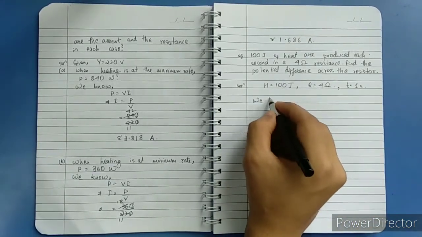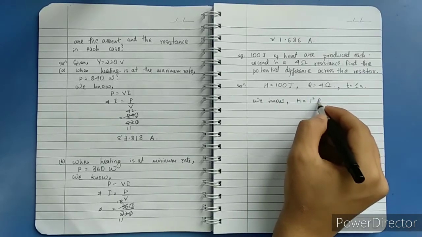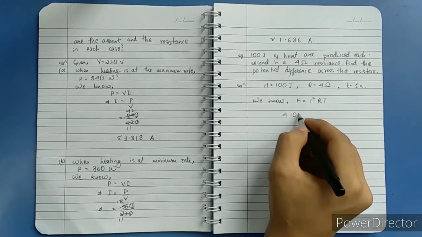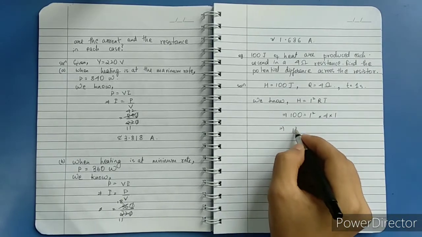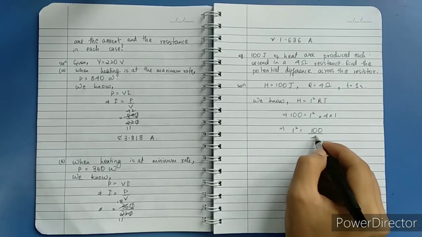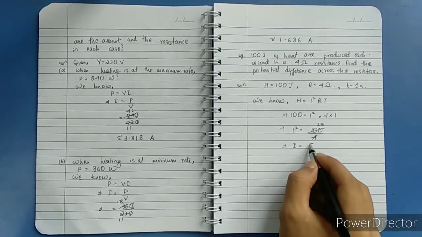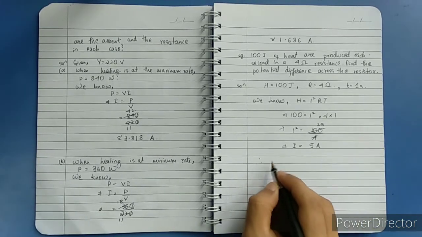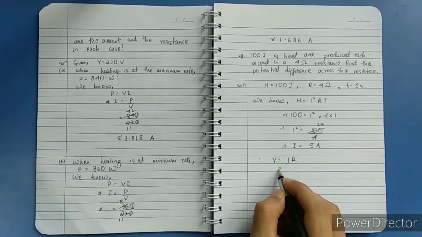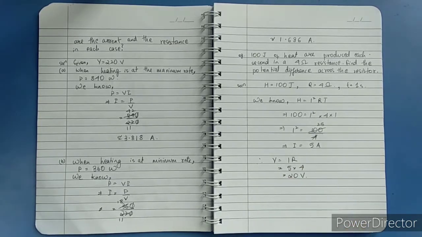We know by Joule's law of heating, H equals I square RT, which implies 100 equals I square into 4 into 1, which implies I square equals 100 by 4, that is 25, which implies I equals 5 ampere. So therefore V equals IR, which is equals to 5 into 4, that is 20 volt. So our voltage's value is 20.